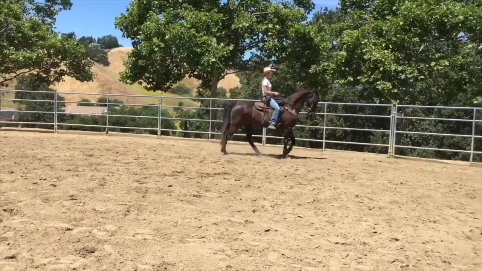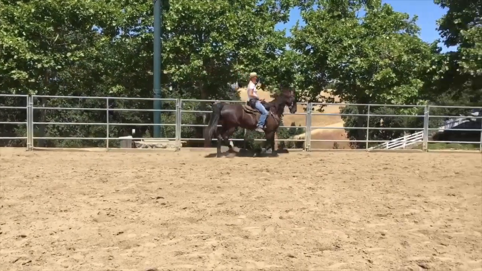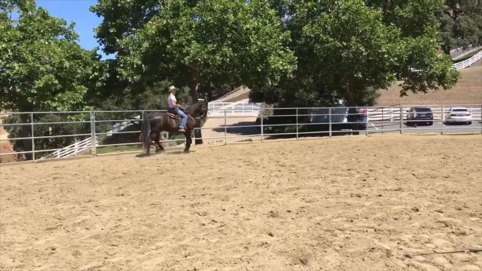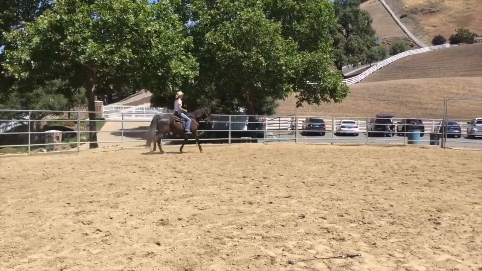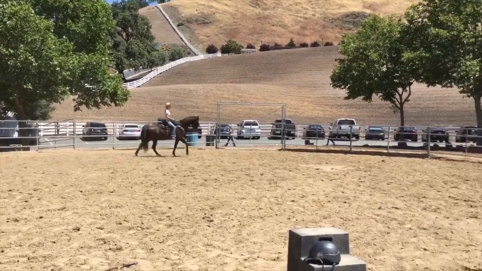I can go just a little bit faster. So this will be his running walk. It's not going to be any faster than this. Now he's starting to pace. You'll see him bouncing up and down. Right. Now he's better. So if you see my hips going back and forth, then he's doing the right thing.